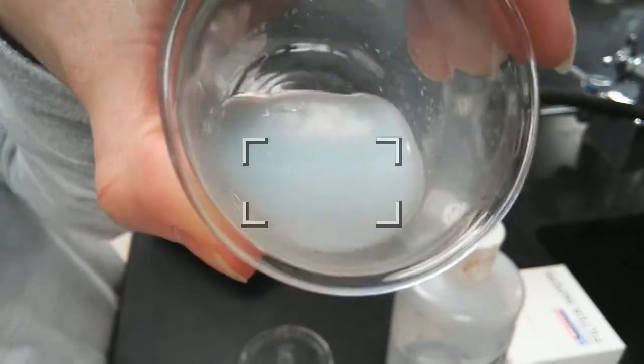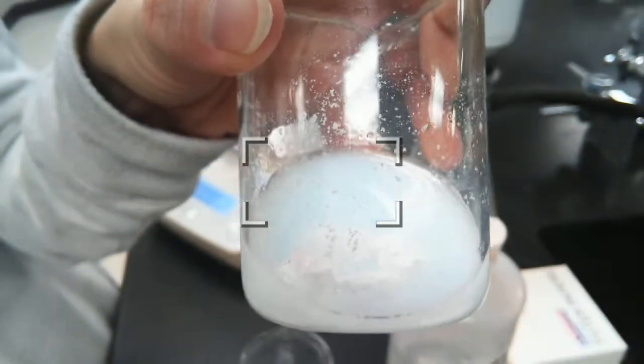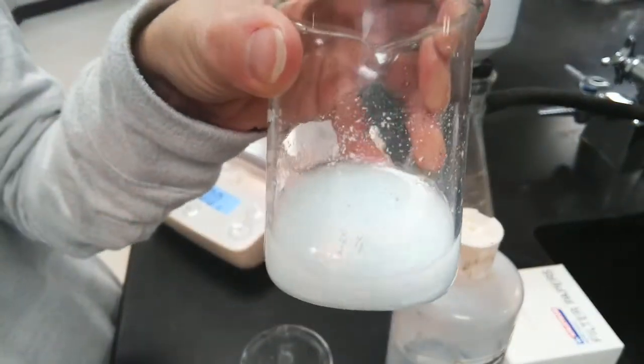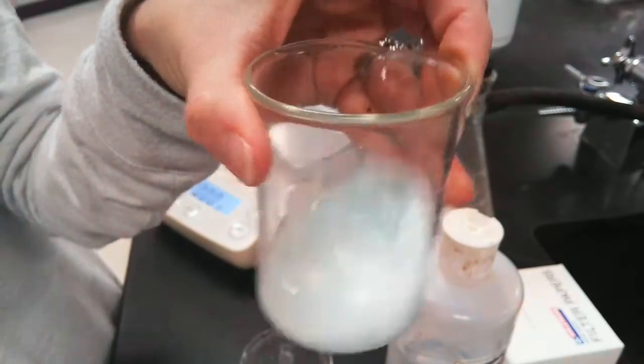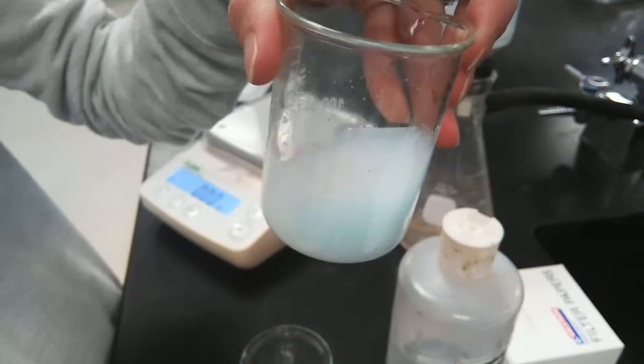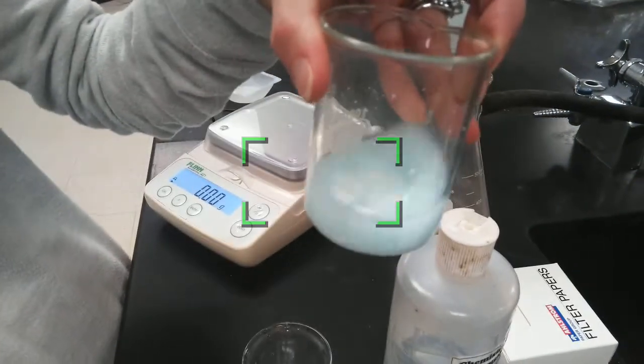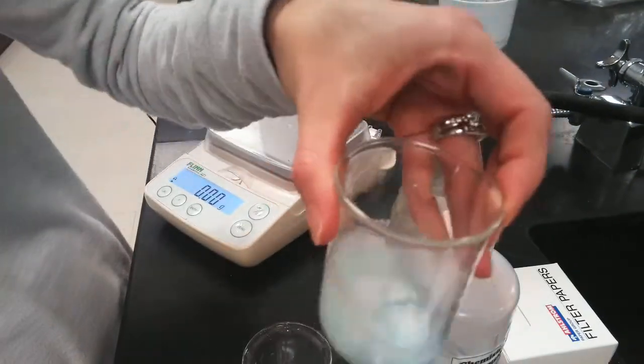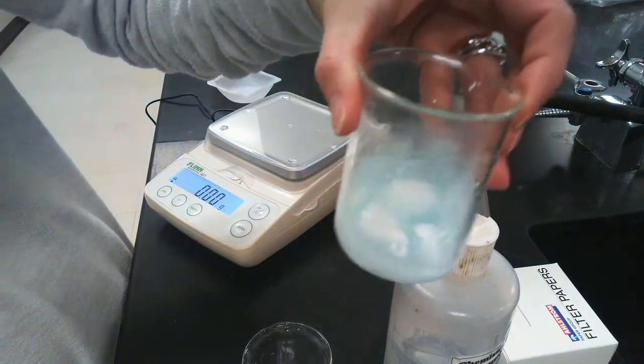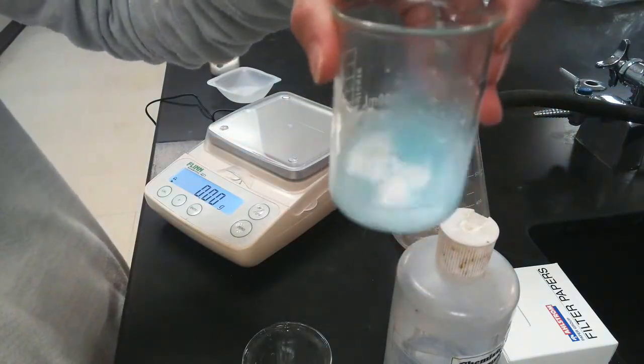You can see it down at the bottom. There's definitely white solid, and then there's this milky blue solution in the background. Well, that's still the copper ions. They are not changing in any way. Copper does not react with silver ions. Cool. All right, so we swirl this around a little bit, make sure that it reacts fully.